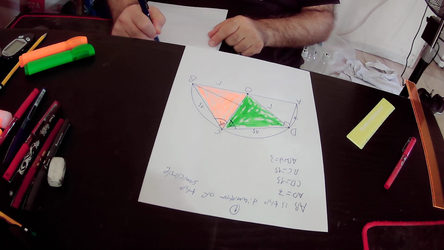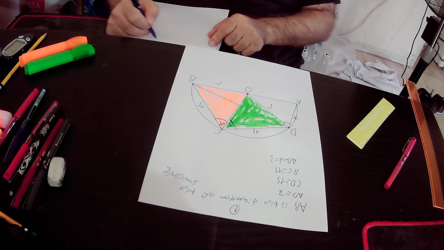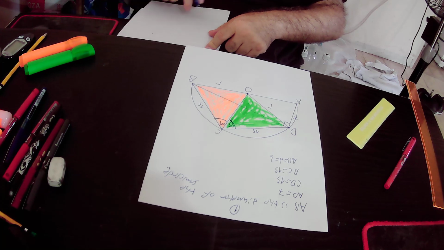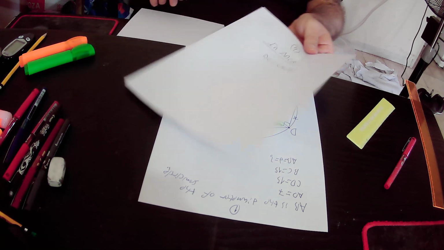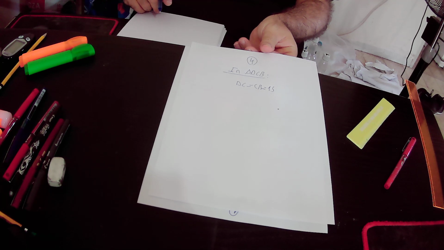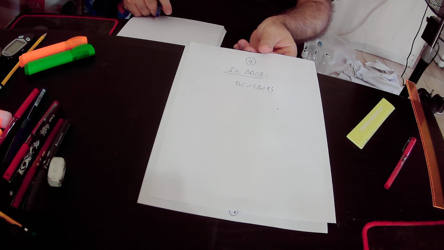DC equals CB. Both of those two sides are equal to 15 units. It is given in the question. So side DC of the triangle is equal to side CB. Both those two sides are equal to 15 units.